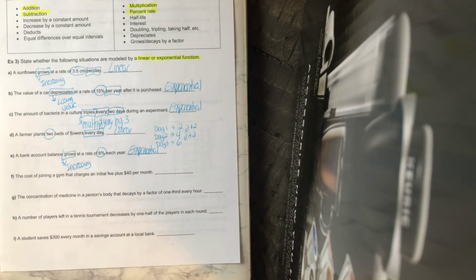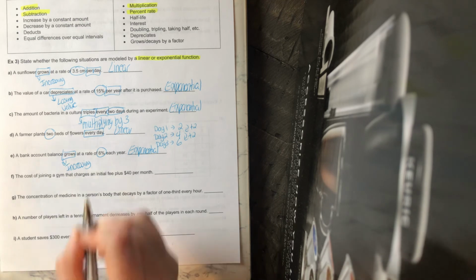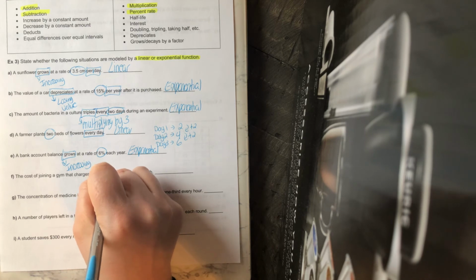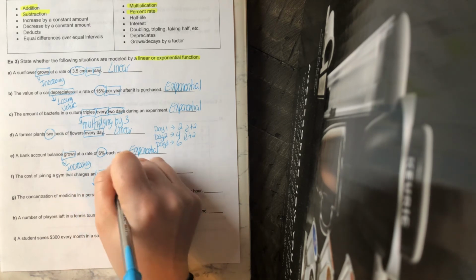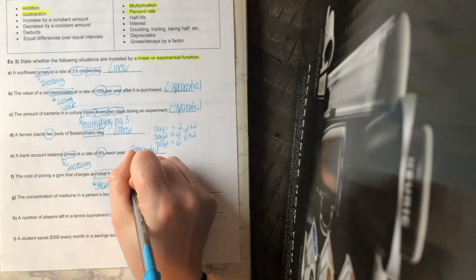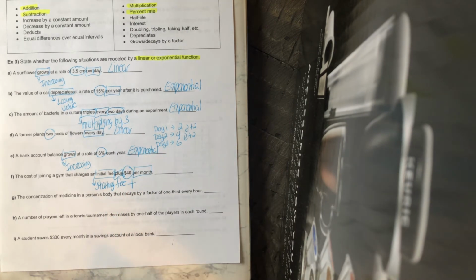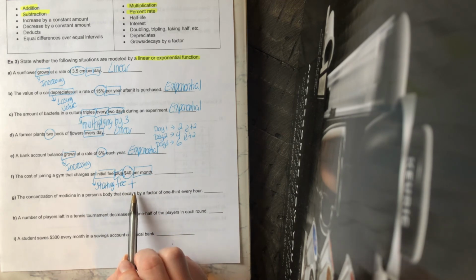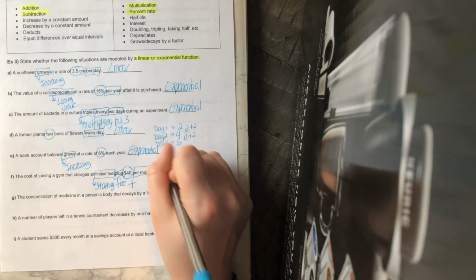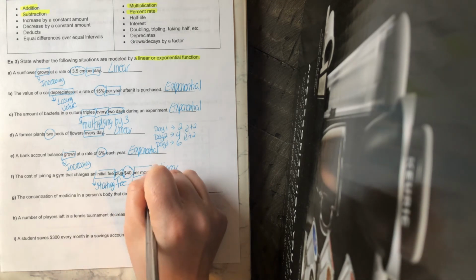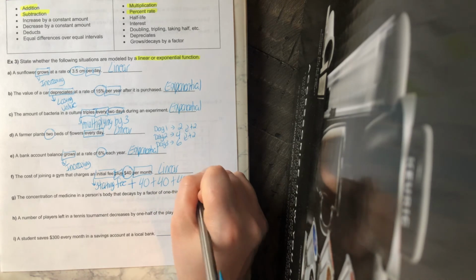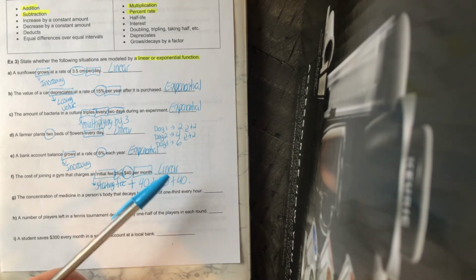Part F, it says the cost of a gym charges an initial fee. So that's like your starting fee. Plus $40 per month. So I know that every month I'm going to add on another $40. So the fact that I can see here that I'm already using addition is telling me that this would be linear. But again, I'm adding 40 after the first month. I'm going to add on another 40 in the second month. Add another 40 in the third month, right? So on and so forth. So again, that's why it's linear.